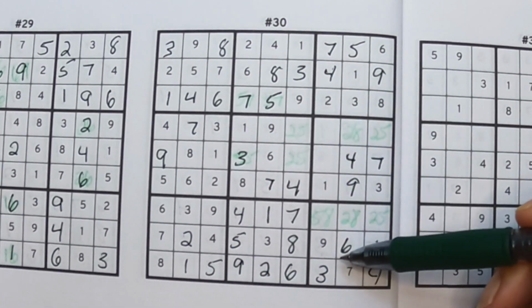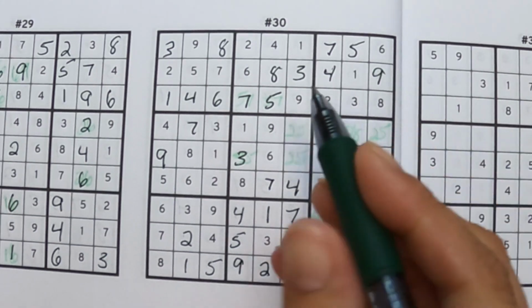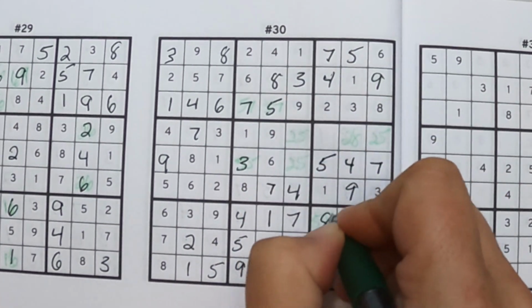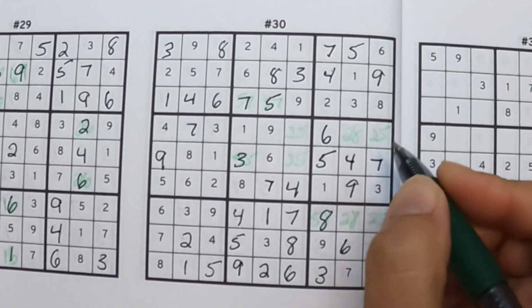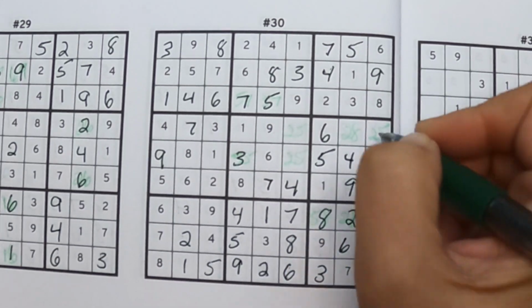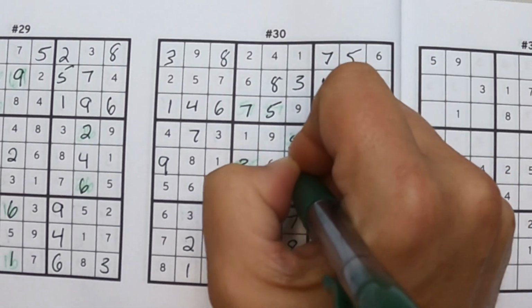For this column, we're missing 5, 6, and 8. We've got a 6 and 8 here, so this is our 5. That makes this our 8, 6. That 8 makes this our 2, 5. 5 makes this our 2, 8, 5, and 2.